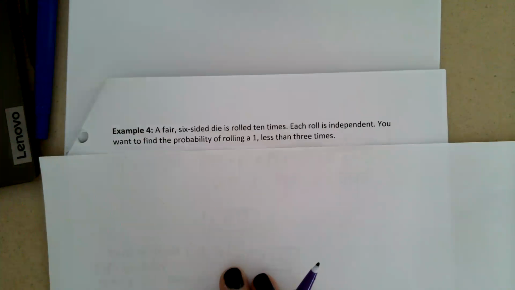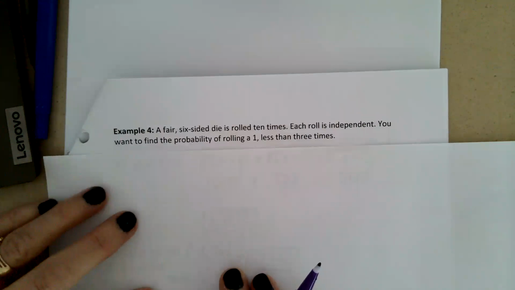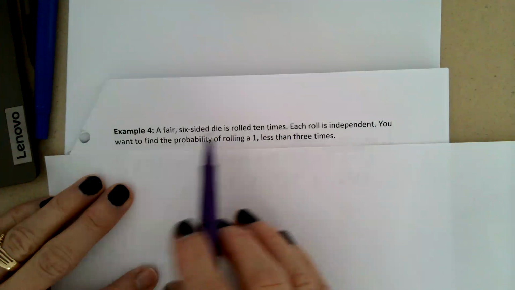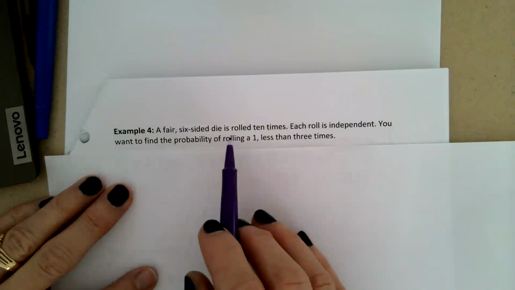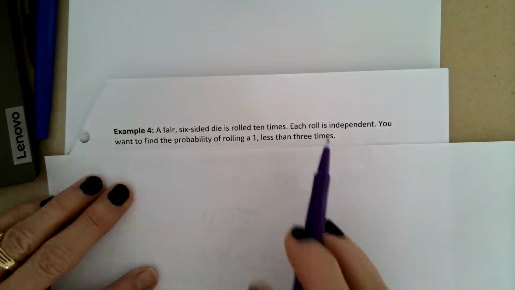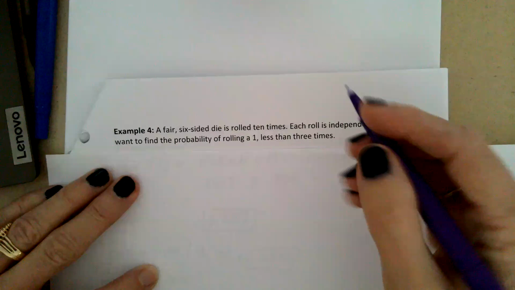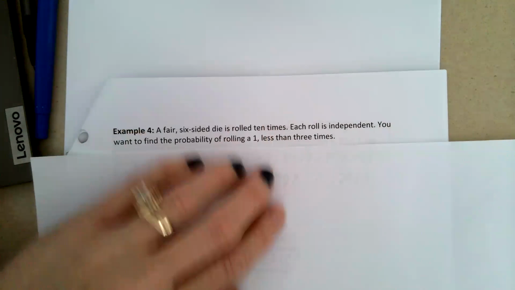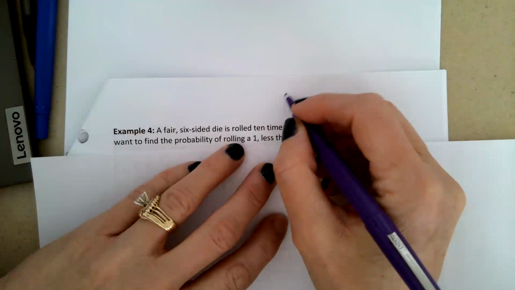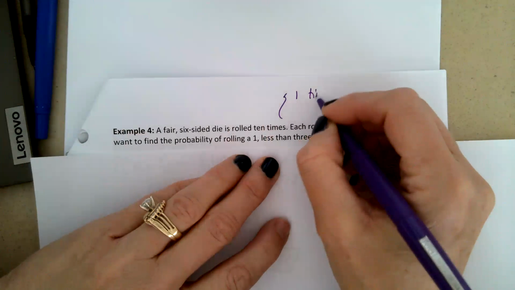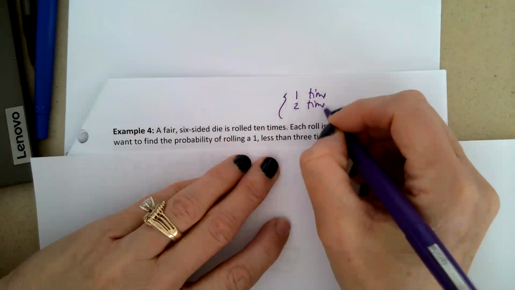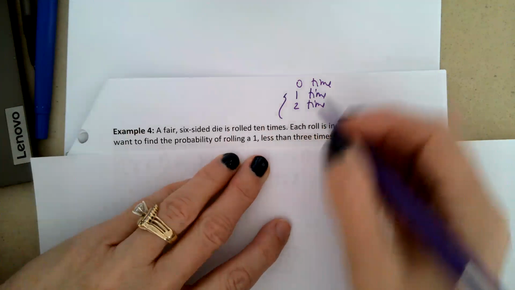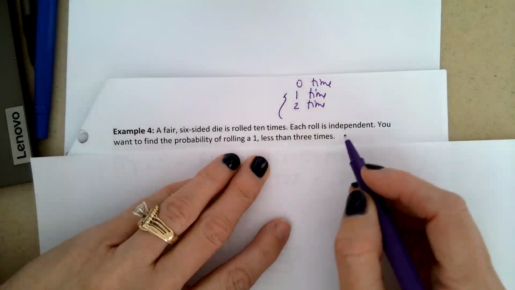But now example 4 is a little bit different. We're again rolling a fair 6-sided die 10 times. Each roll is independent. This time you want to find the probability of rolling a 1 less than 3 times. So less than 3 times means that we could have possible outcomes of 1 time, 2 times, or 0 times. It has to be strictly less than 3.